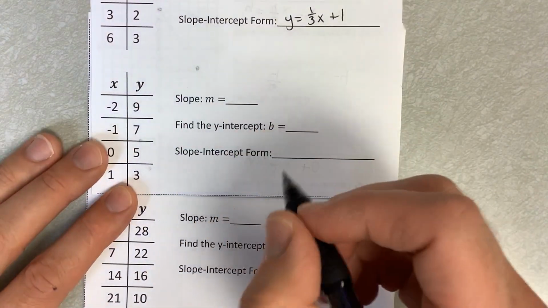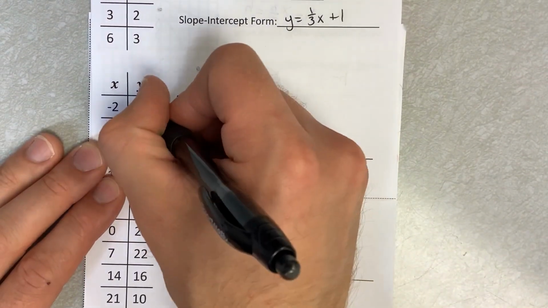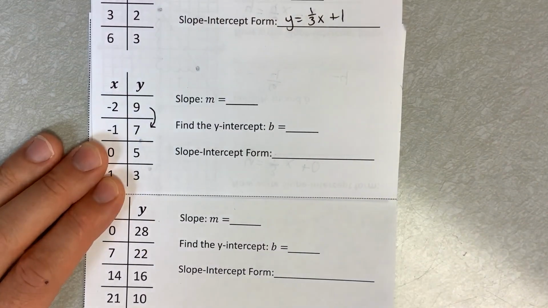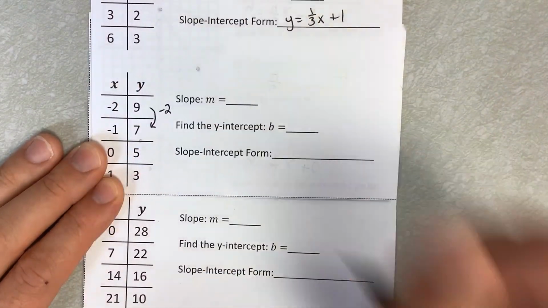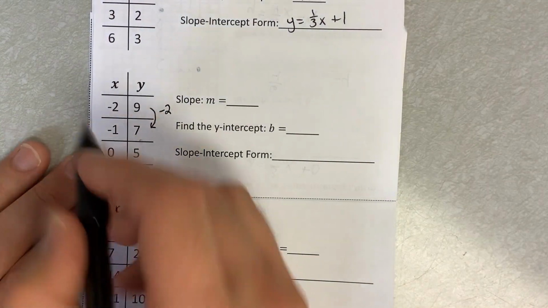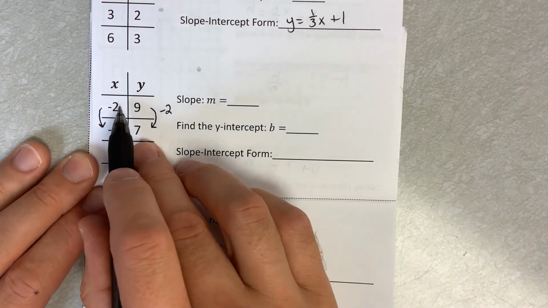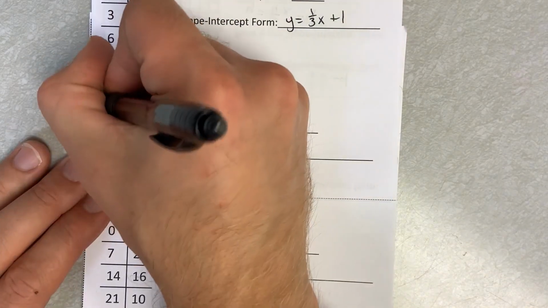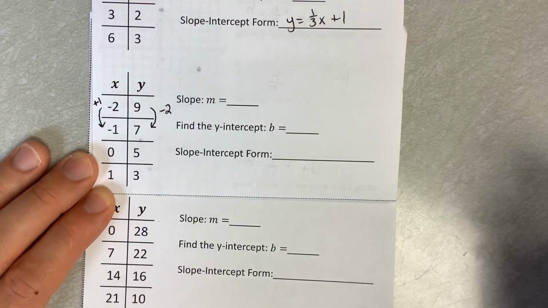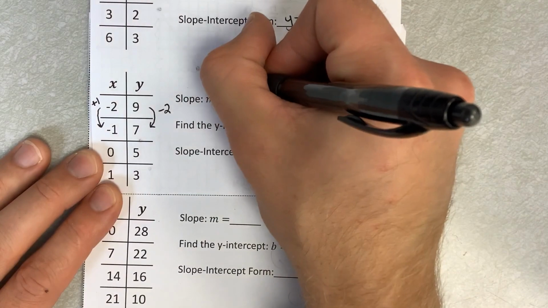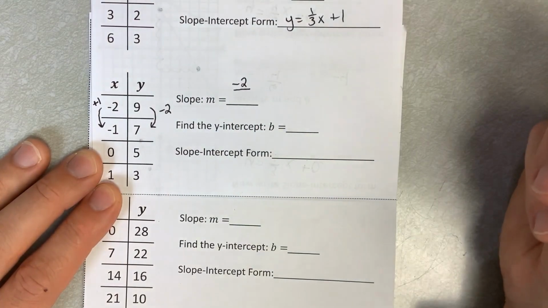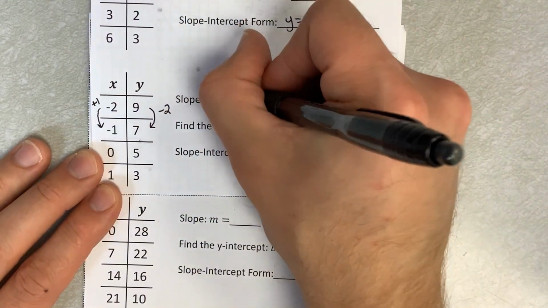So slope, changing y's. I'm going from 9 to 7 to 5 to 3. It looks like I'm going down 2. And then for my x's, negative 2, negative 1, I'm going up by 1. So a little bit of pattern solving here. But changing y's, they're going down by 2. My x's are going up by 1.